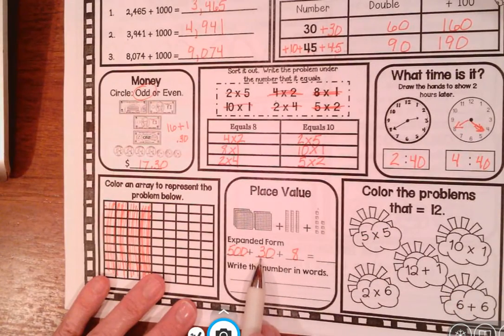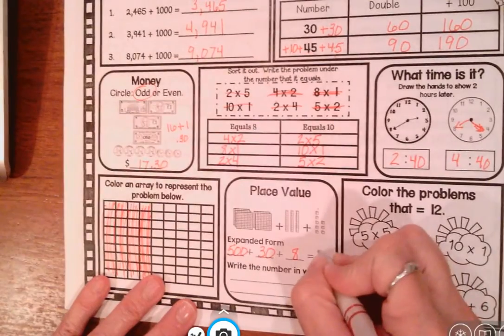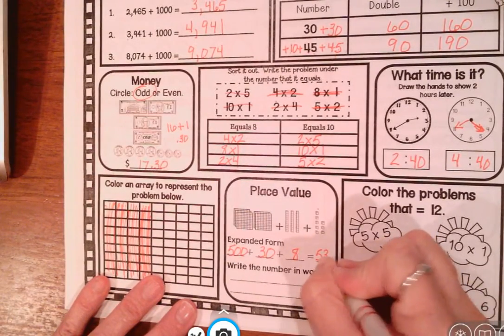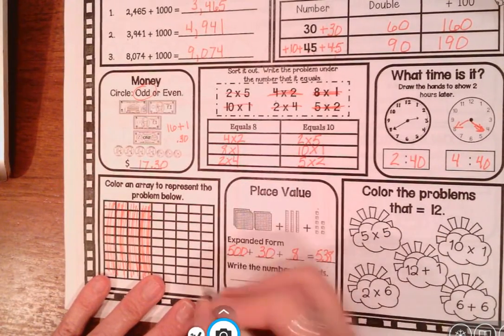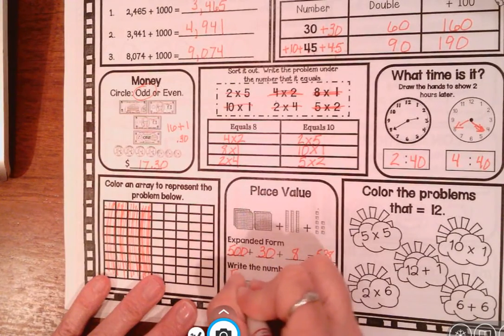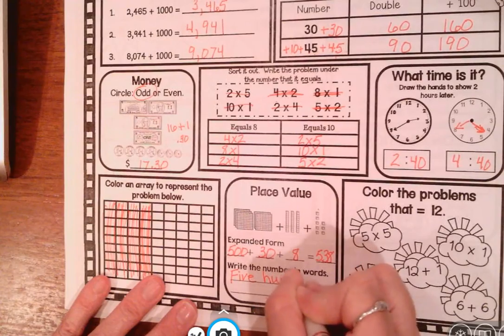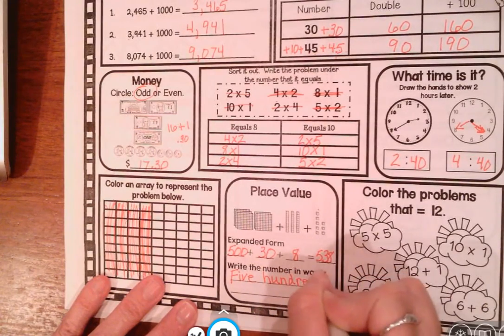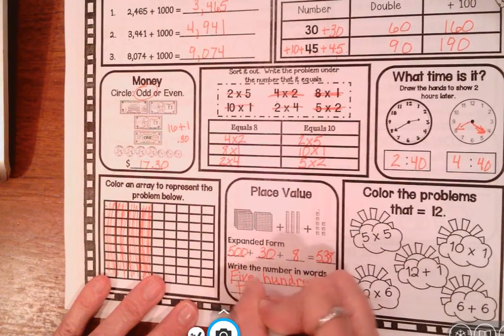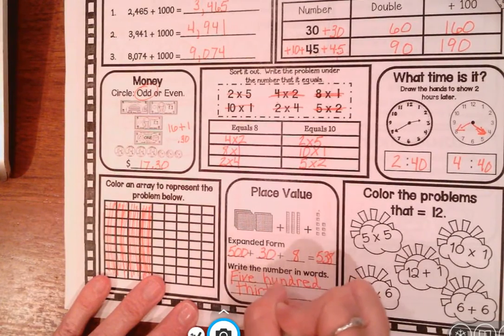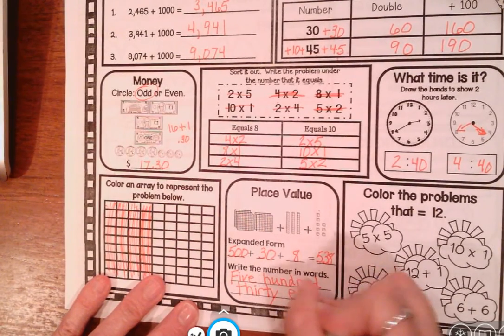And actually it's not 30 tens, it's 3 tens, which equals 30. So we have 538. And to write that, you would write 538.